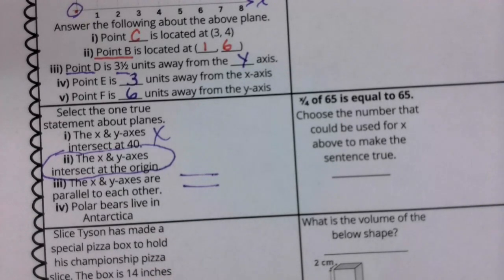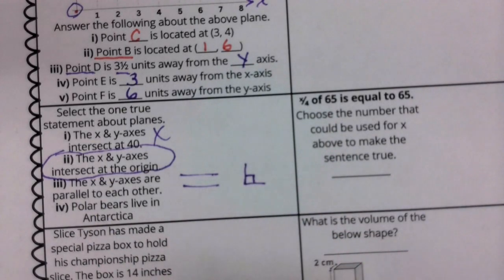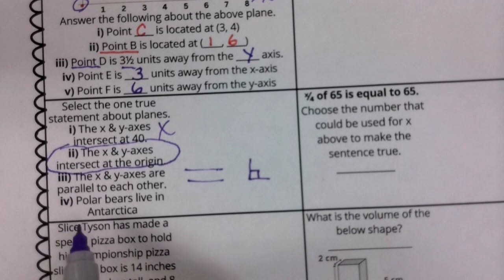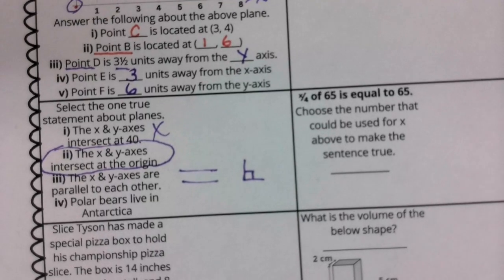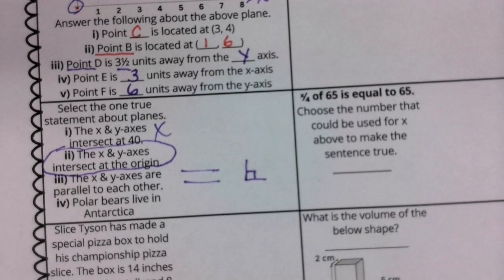No, the x and y axes are not parallel, they are actually perpendicular, which means they meet at a 90-degree angle, right? And of course, this one is just plain fun. Polar bears live in Antarctica, okay? So again, that one is just to see if you're paying attention, to wake you up and make sure that you are with us in our mathematical thinking.